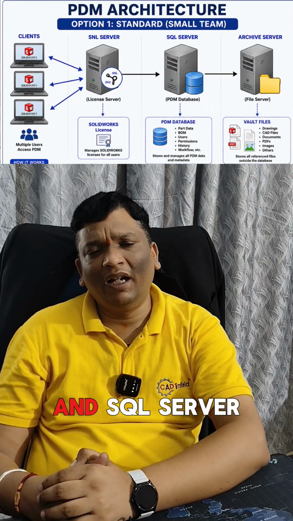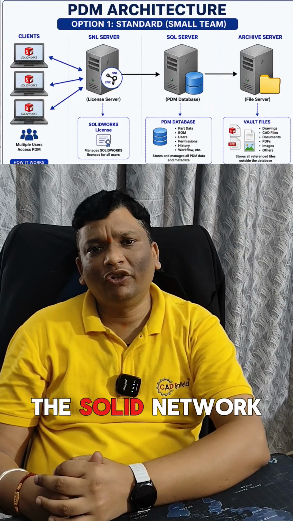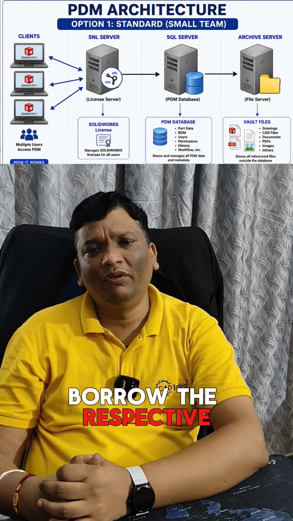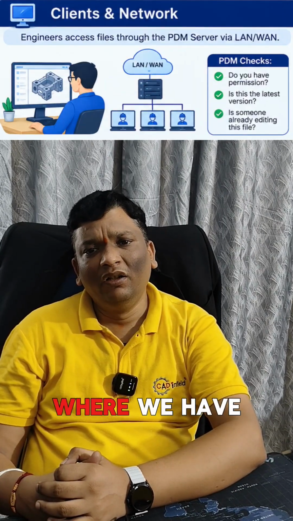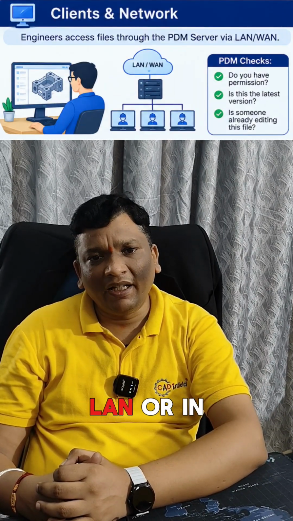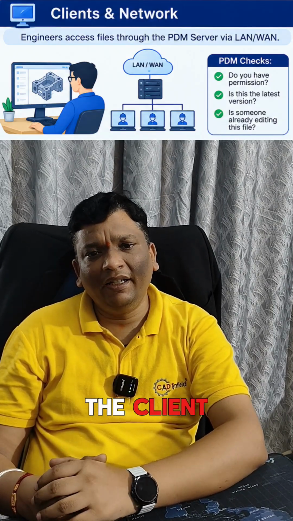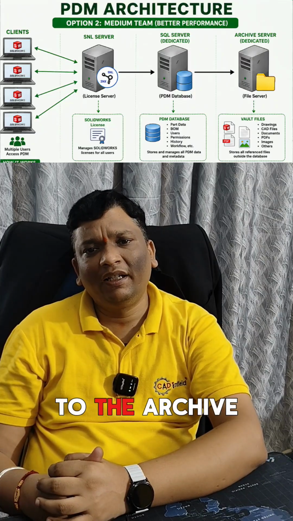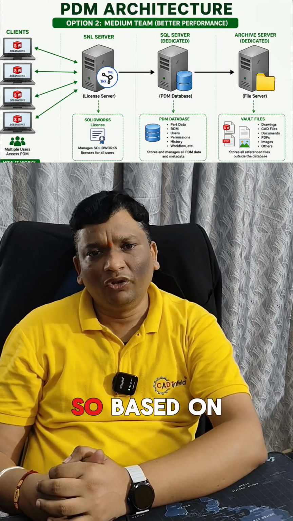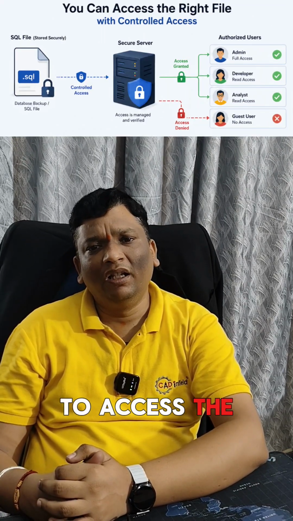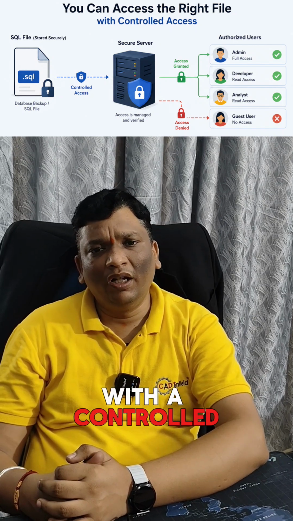The archive server and SQL server are connected to the SolidNetWork license manager, where they can borrow the respective license as per the requirement. The next one is the client and the network, where we have a connection in terms of LAN or WAN, to connect a PDM client to the archive or SQL server. So based on the permission, the department, and the requirement, you can access the right file with controlled access.